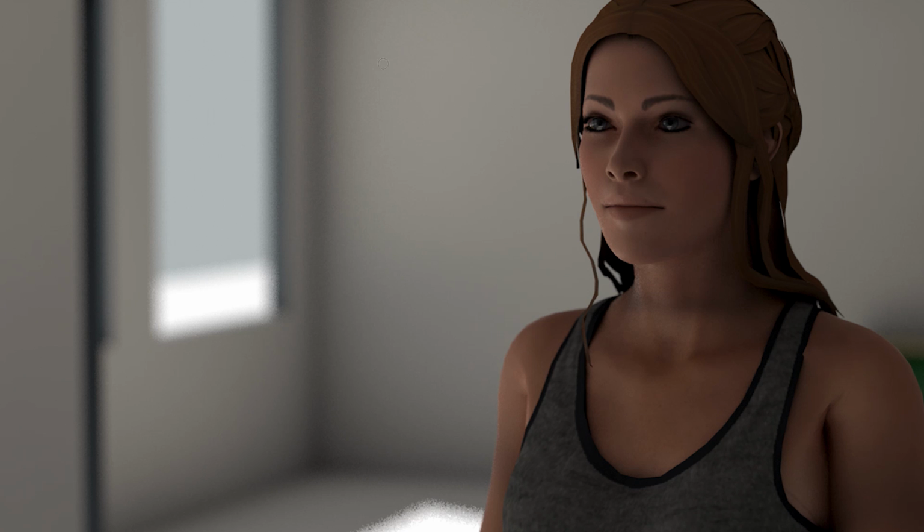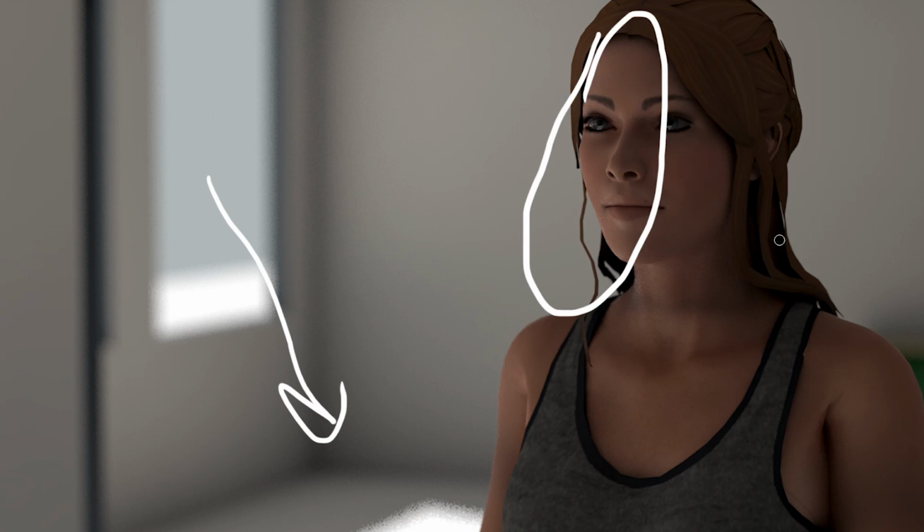But even though we have no lights set up in this room, you can see there's still some light on our talent. It's coming in from these windows, like I said before, bouncing off the ground, bouncing off the room, and that is what's going to be lighting our subject.